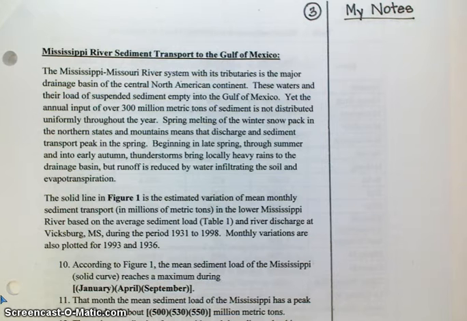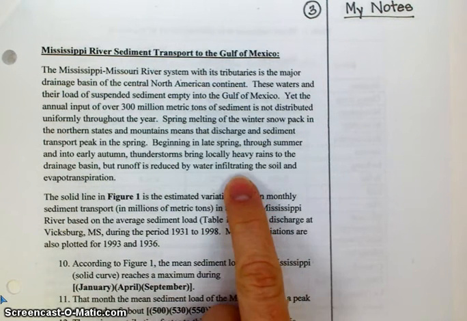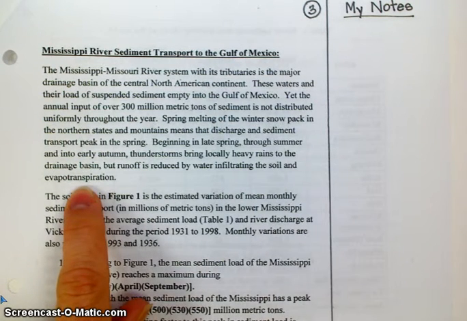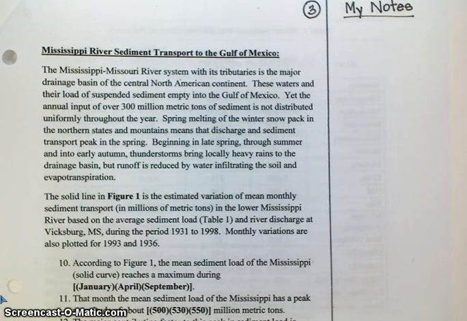Spring melting of the winter snowpack in the northern states and mountains means that discharge and sediment transport peak in the spring. Beginning in late spring, through summer and into early autumn, thunderstorms bring locally heavy rains to the drainage basin, but runoff is reduced by water infiltrating the soil and evapotranspiration, meaning runoff is reduced by the fact that the water is seeping into the soil, being absorbed, or being evaporated immediately.